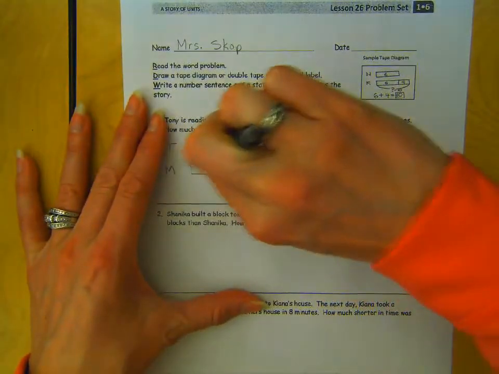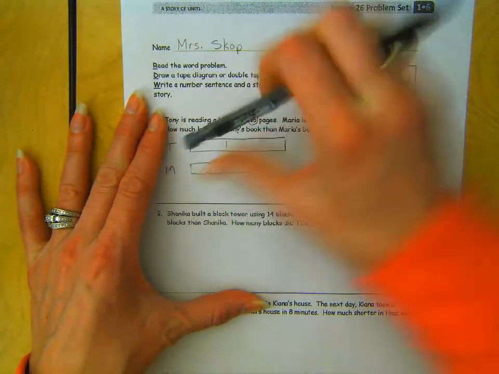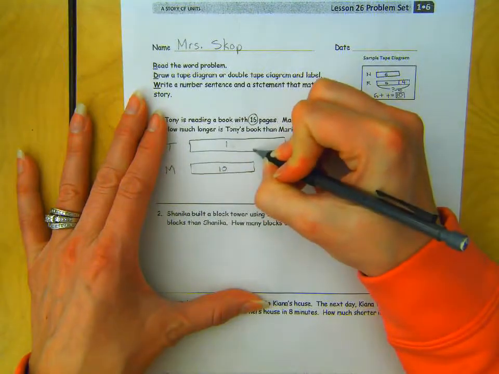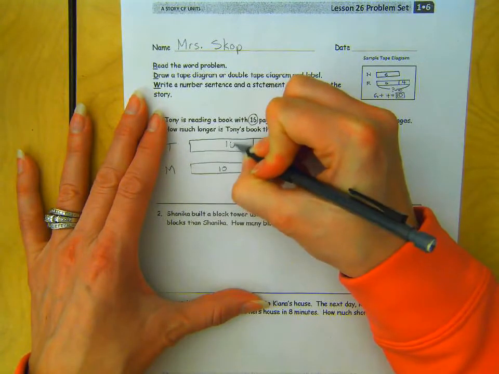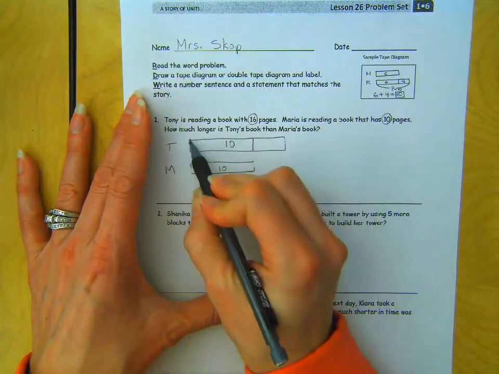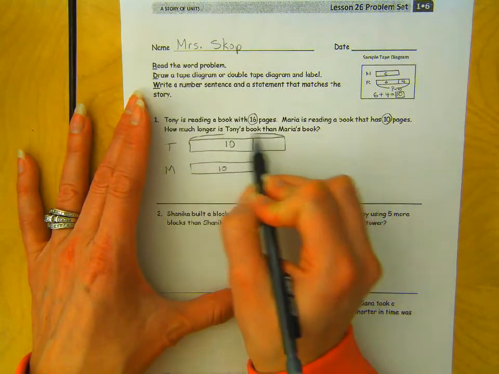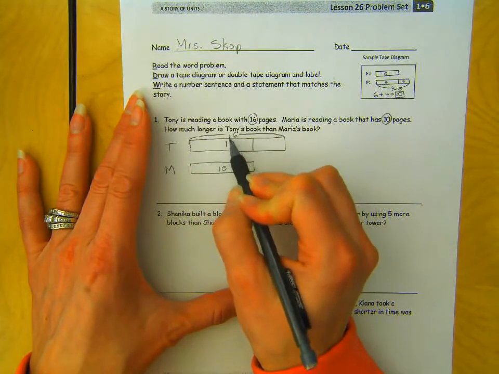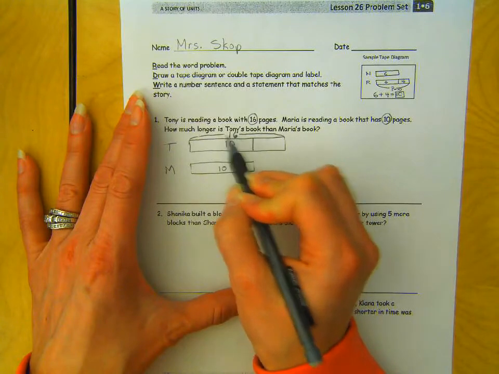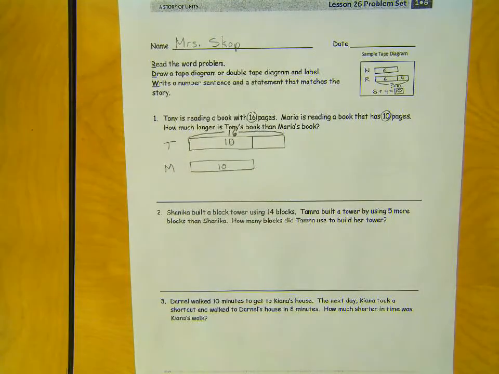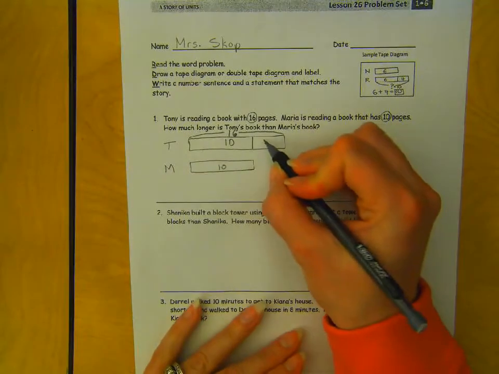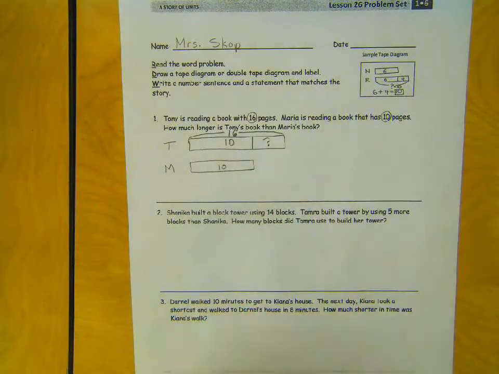I think I want to change this here in the middle. If I cut this off at the same spot, then this would be 10 also. But all together we have 16 here. Okay, so now it wants to know how much longer Tony's book is than Maria's.